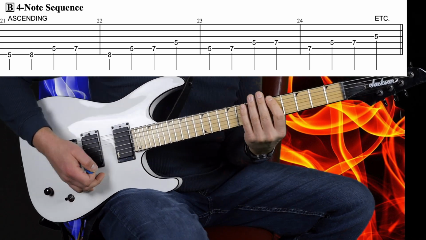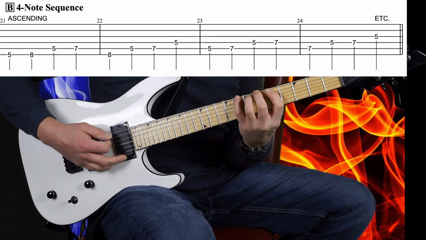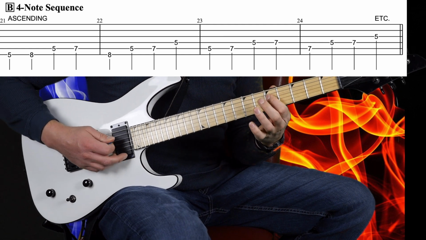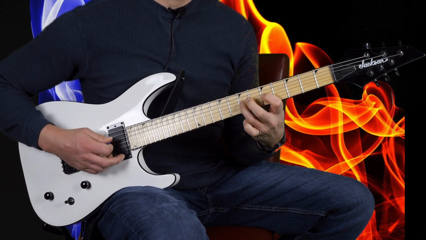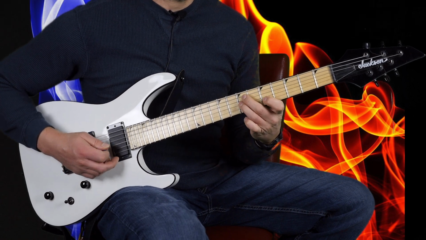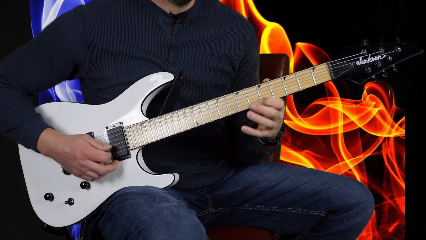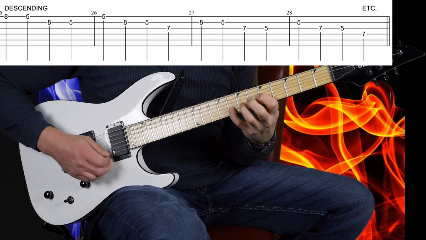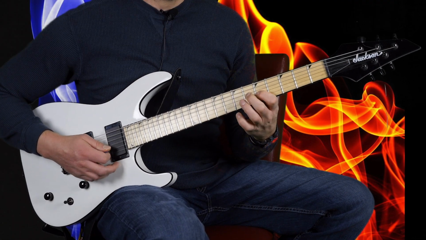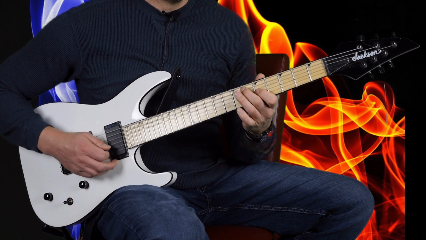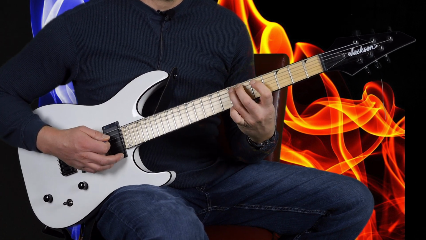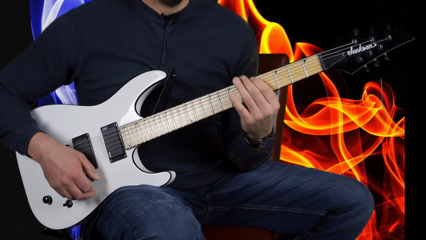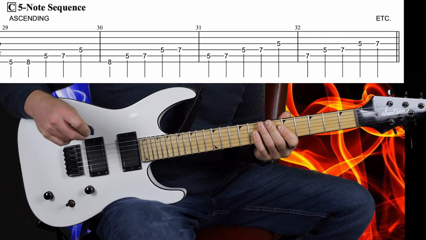Here we go. All right, 5-note scale sequences.